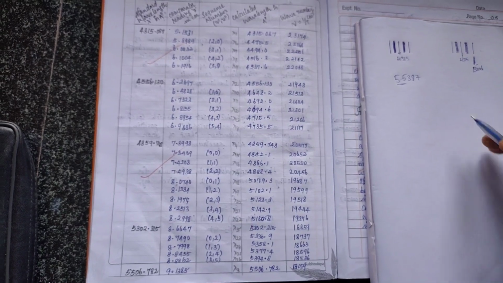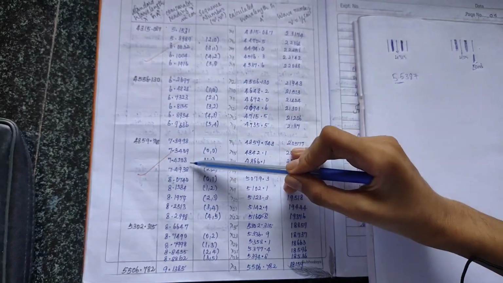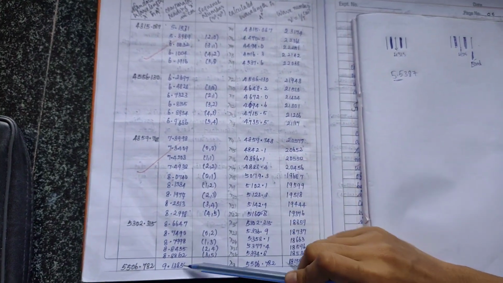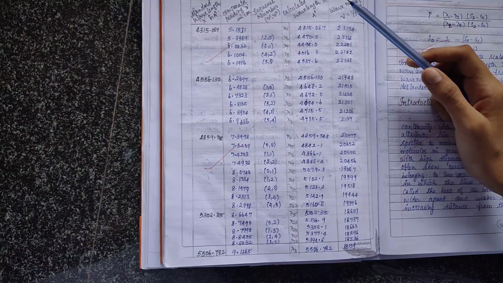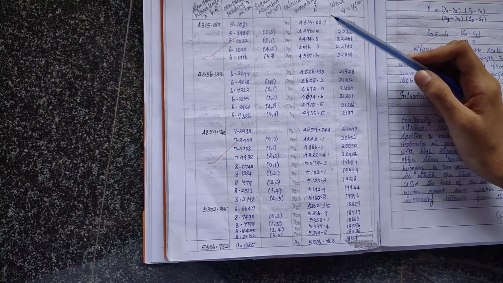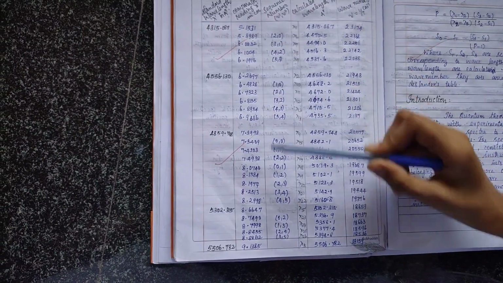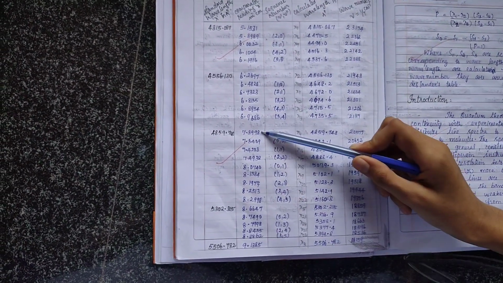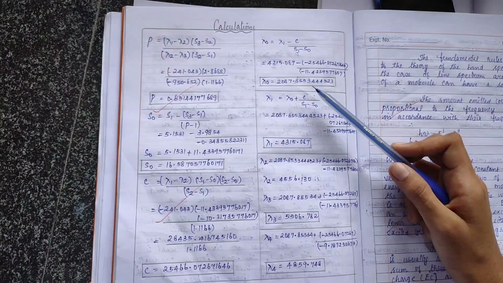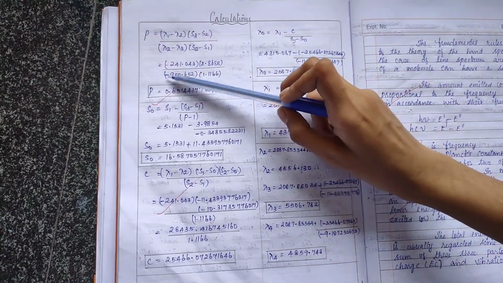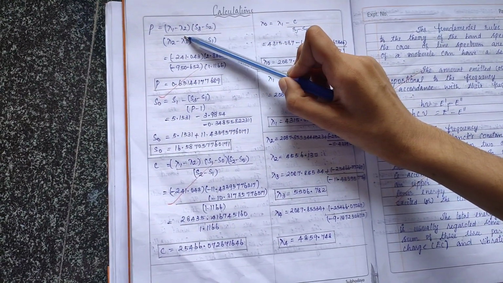In similar way, we have to take the readings of all the wavelengths and the bands until the last wavelength 5506. We should consider S values like this. This is S1, S2, S3, S4 and this is S5. Now coming to the calculation, we have to calculate first P by substituting all these values.